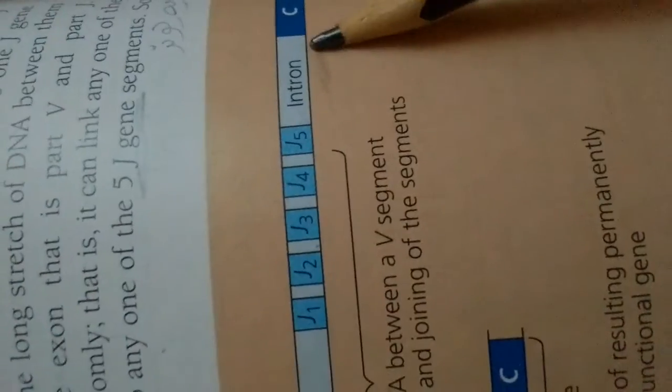Beyond the J gene segments is an intron. Notice this figure, followed by a single exon, designated C because it codes for the constant region of the light chain. In this state, the light chain gene is not functional.